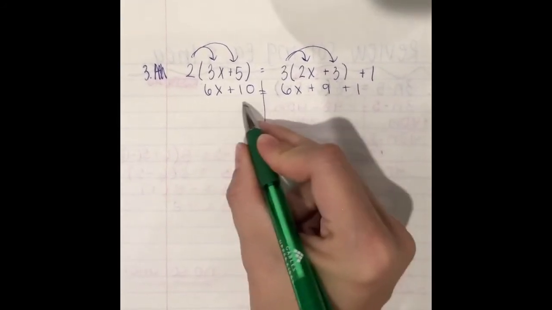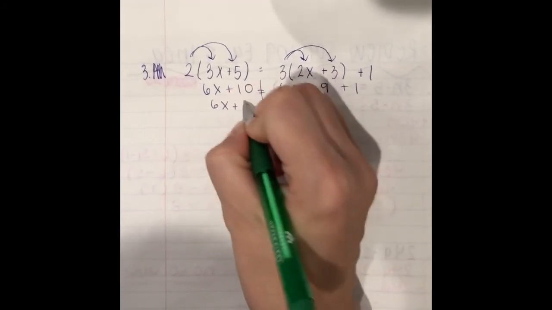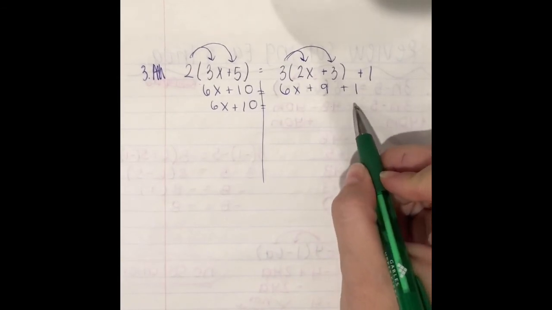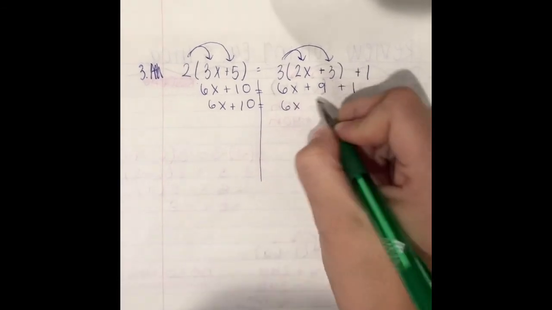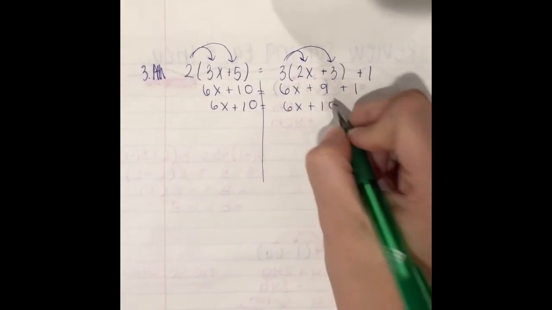Can't combine anything on this left side. A 6x and a 10 are not like terms. So one has an x and one doesn't. And then on the right side, I have a 9 and a 1. Those are like terms because neither have variables. So 6x plus 9 plus 1 equals 10.